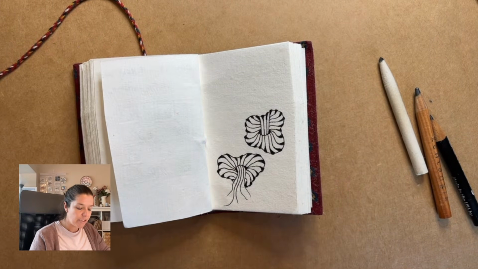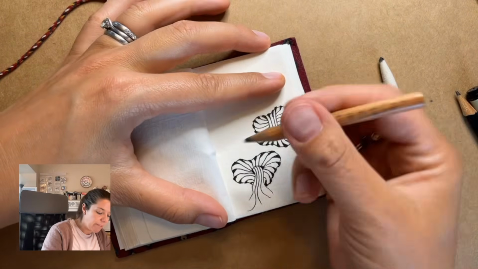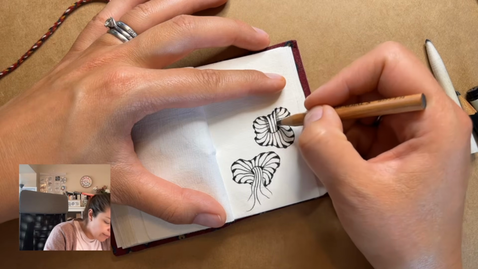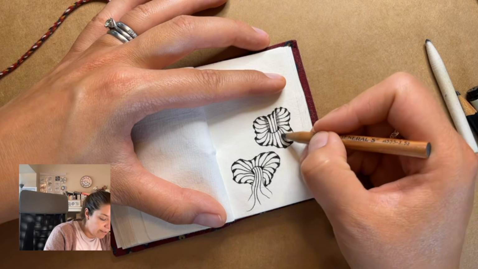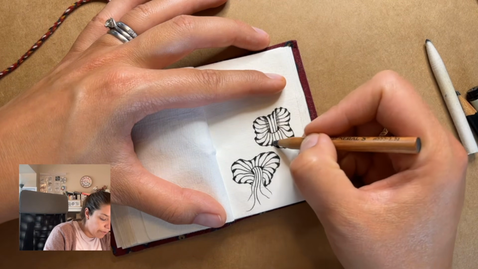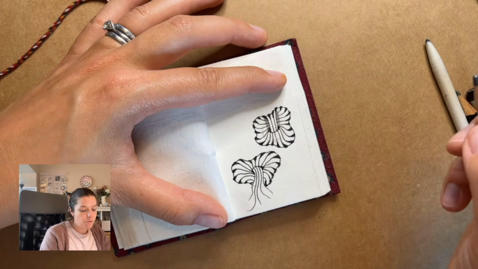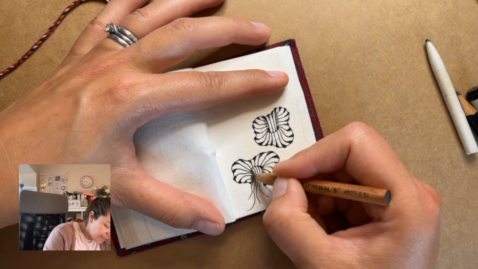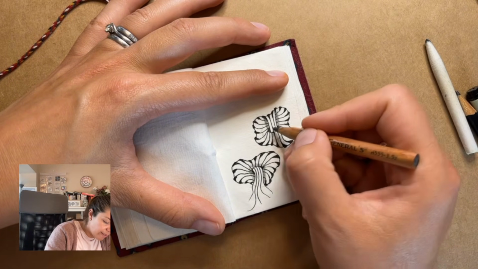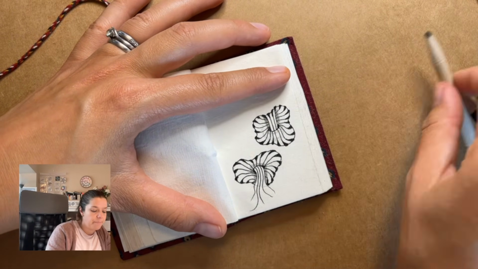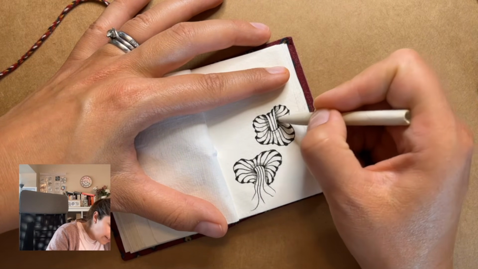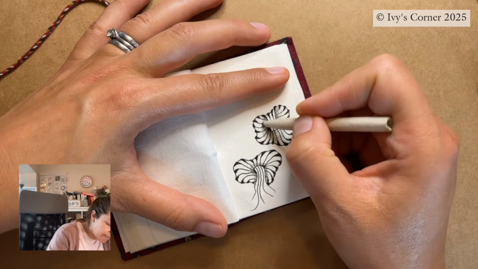Let's give it a bit of shade to show you how we can make this look even more dimensional. On our first one, I'm simply going to add my shading either side there of this central gap, and likewise here, and then a bit more shade around the centre, I think. And I'm just gently going to soften that around here.